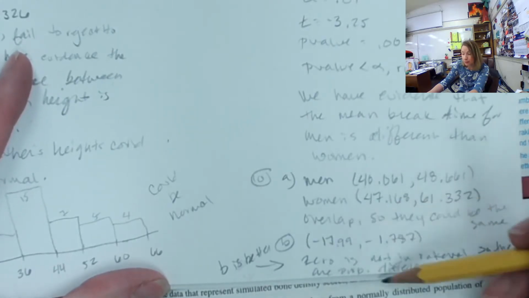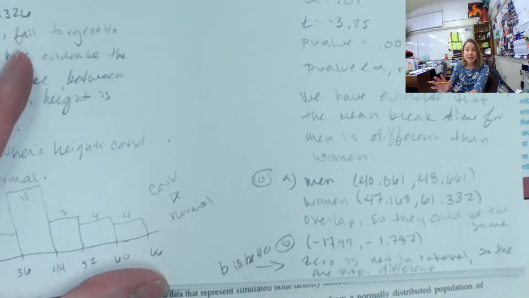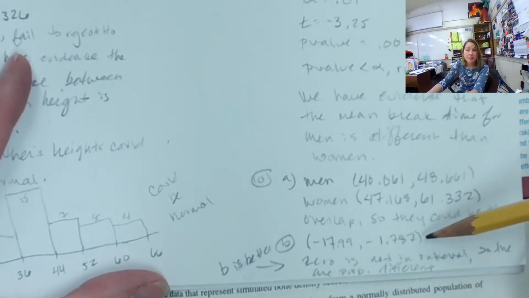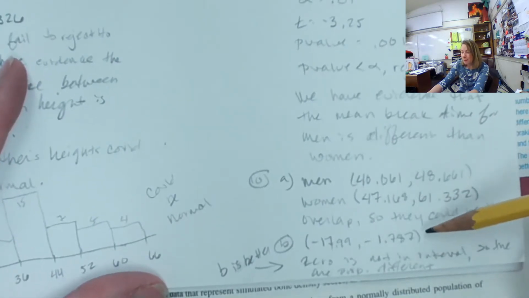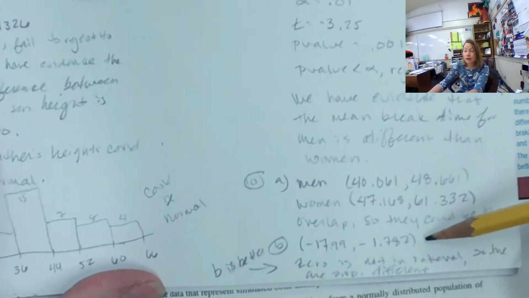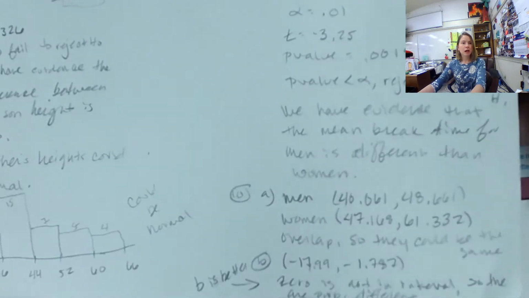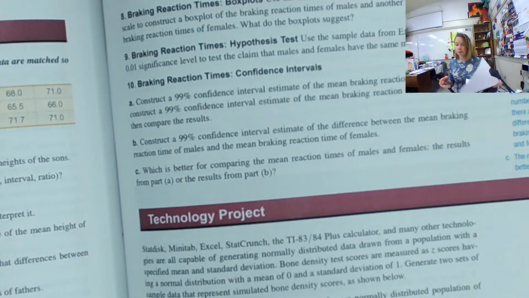It's always negative. So if I'm looking at the difference between my means and it's always going to be a negative number, that means that my second number is always bigger. So that means that my mean break time for women is going to be higher than the mean break time for men. Okay? So that is chapter 9. Yay! Let's move on to chapter 10.